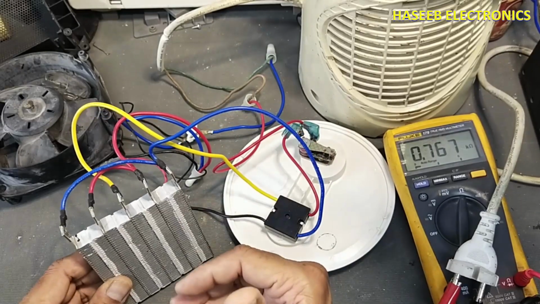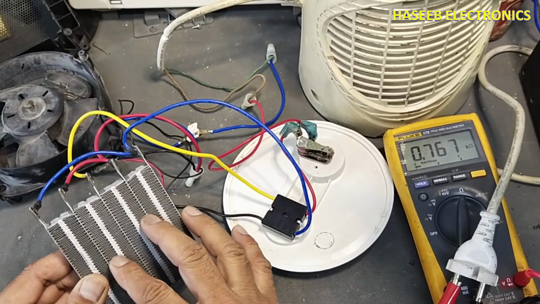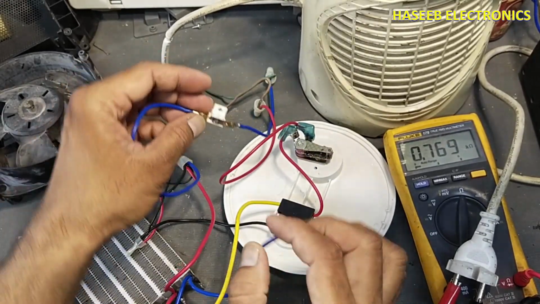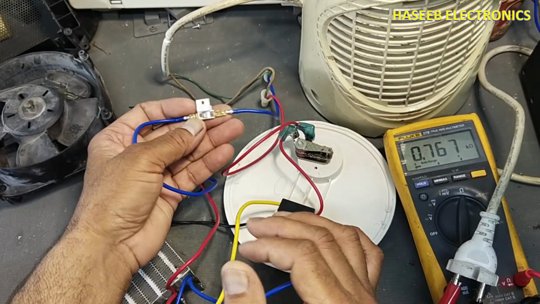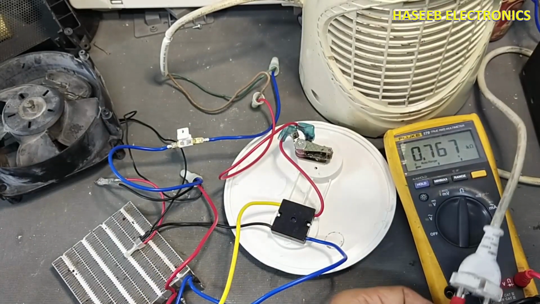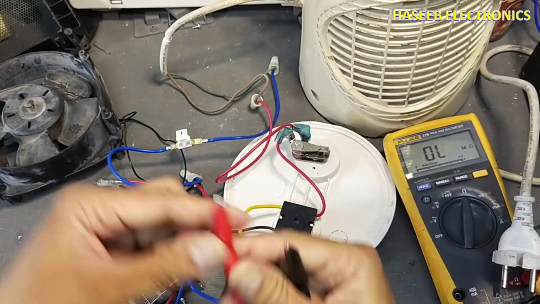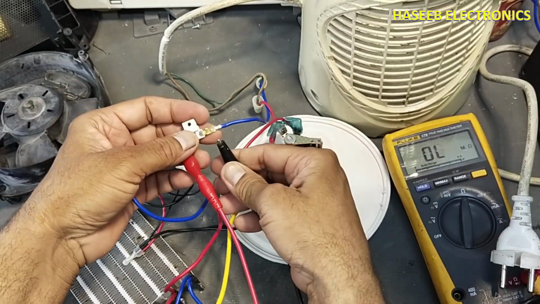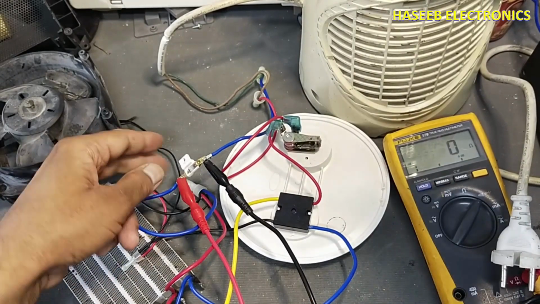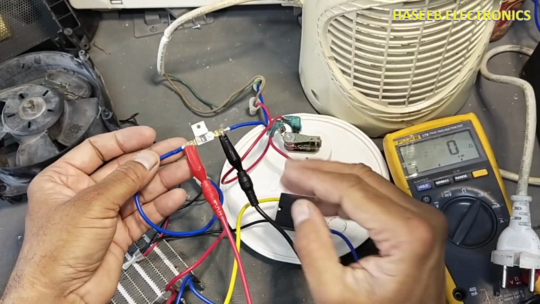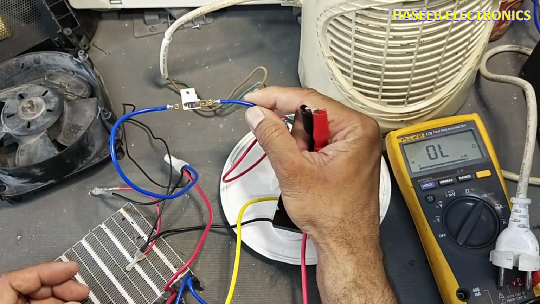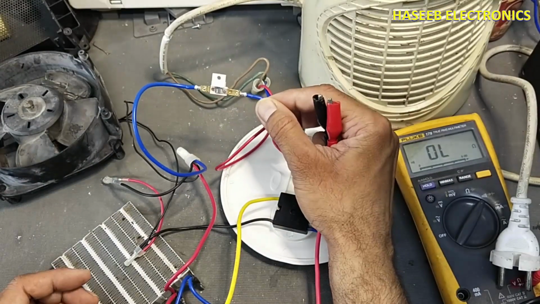If we cannot find the resistance, maybe this heating element is damaged. In some cases this PTC resettable fuse also gets damaged. We can check continuity to see if it is working or not. It is giving continuity. If it is totally open, at that time we need to replace it, because it is a safety device and it must be installed.